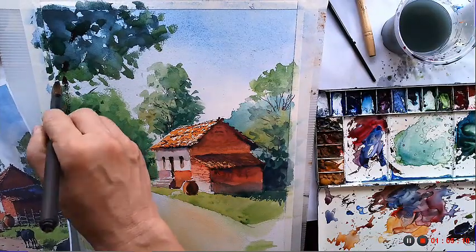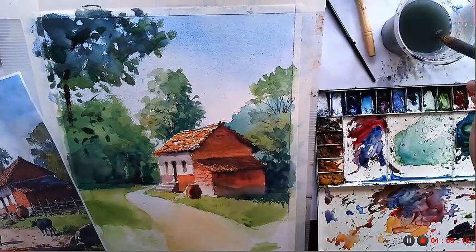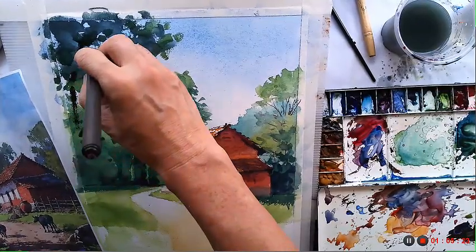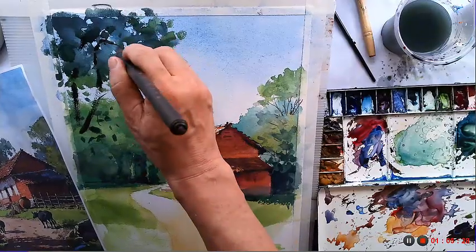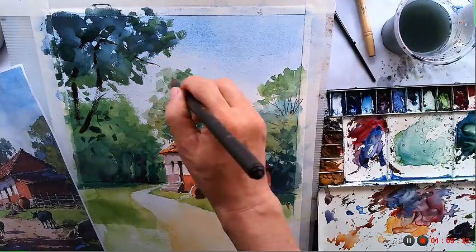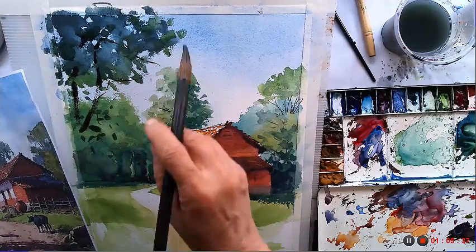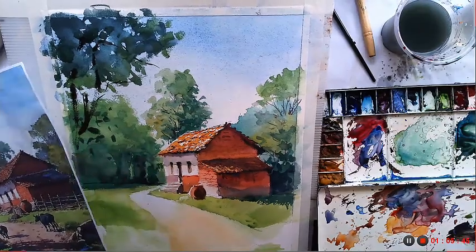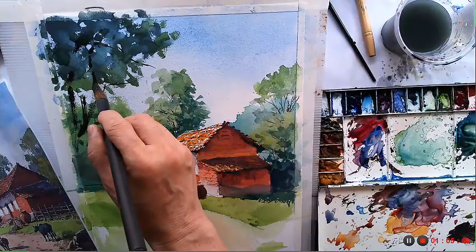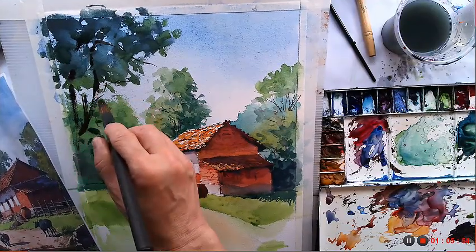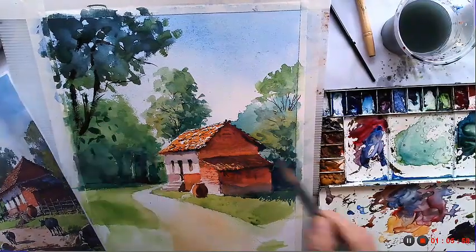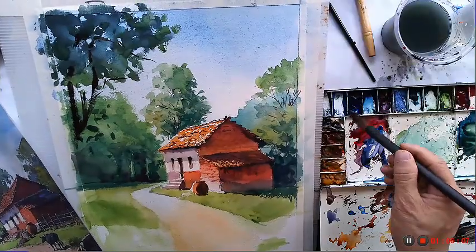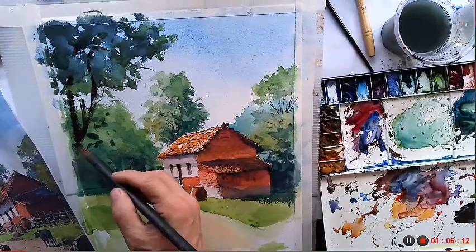Go this way, and then too dry. Too dry cannot blend as well. Now this one I go up. It's no good already. I'm doing repeated strokes. Normally one stroke.